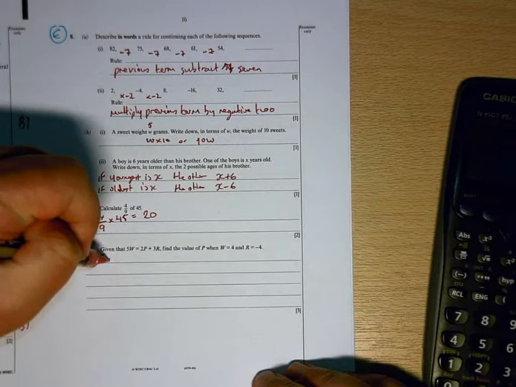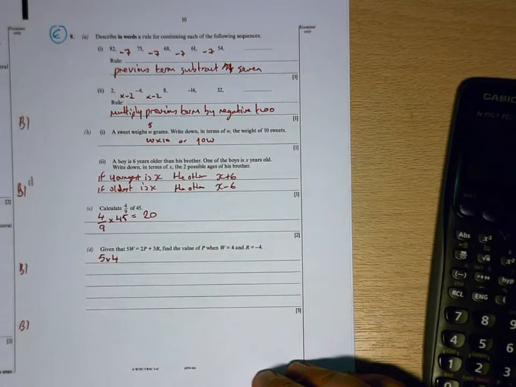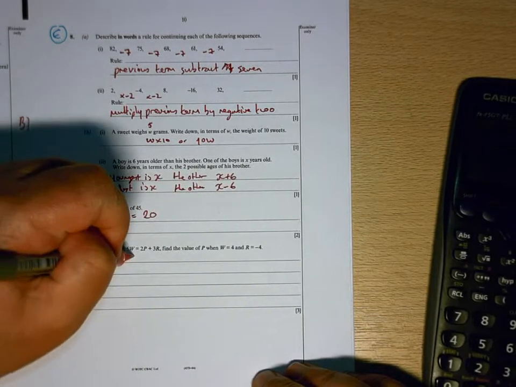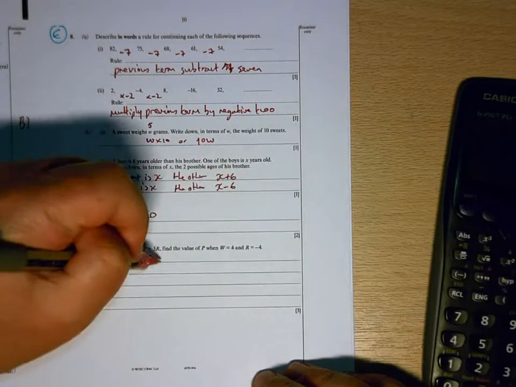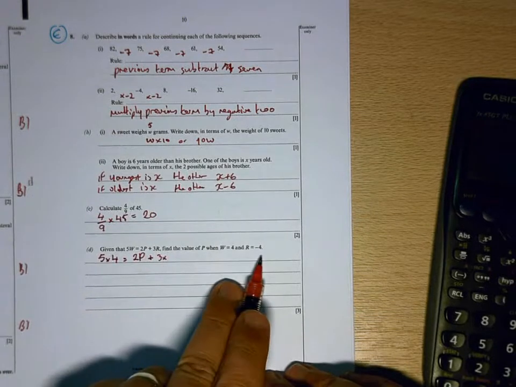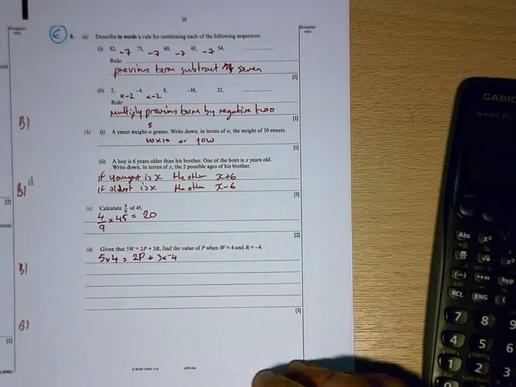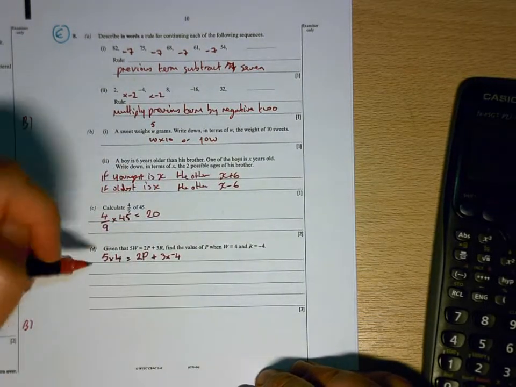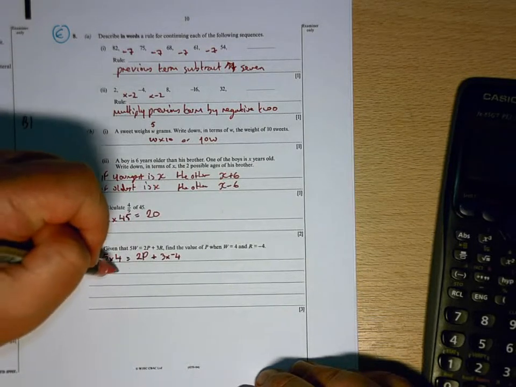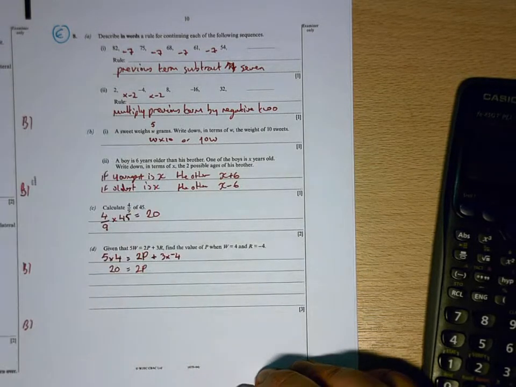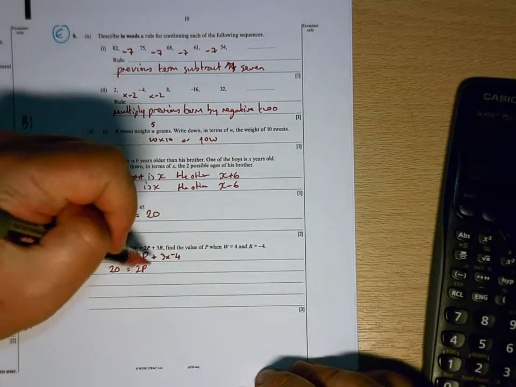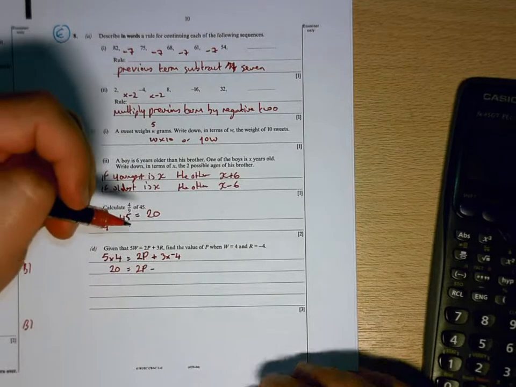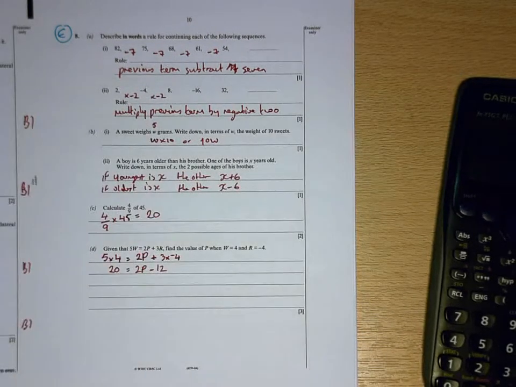So it's going to be 5 times 4 equals 2, don't know what p is, plus 3 times -4. Work out what you can. 5 times 4 is 20. Still don't know anything about 2p. Plus times a negative is -12.